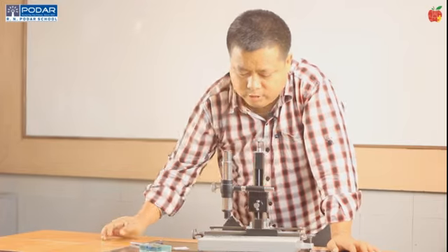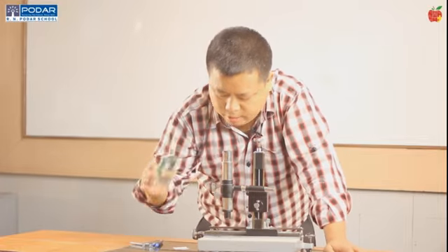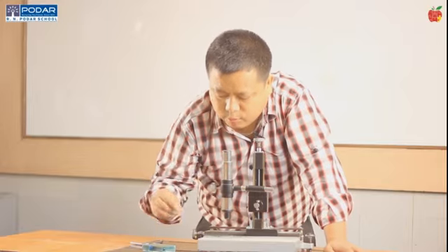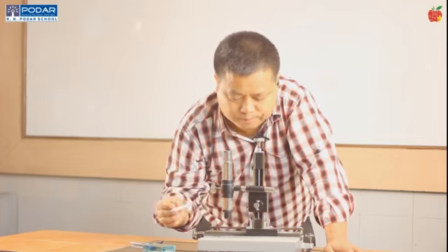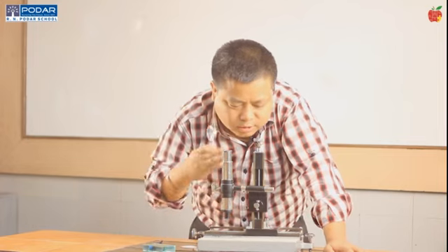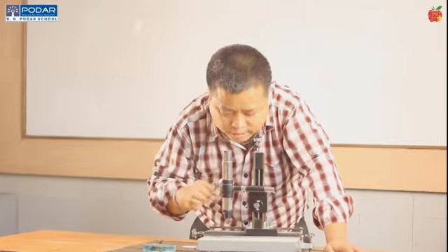We need to calculate the refractive index of the glass slab using our instrument, the travelling microscope. So this is the glass slab, and for that we need one small paper, and on that I'll make certain cross marks which will act as my object. As the scales are very small, it is not clear to read them, so we use this magnifying glass to read the scales.